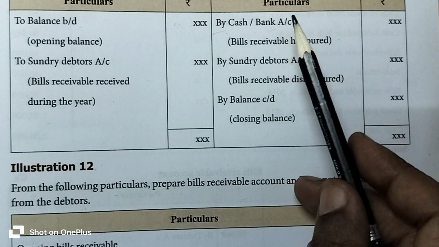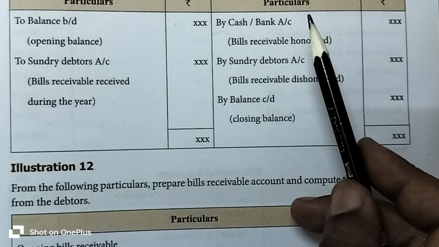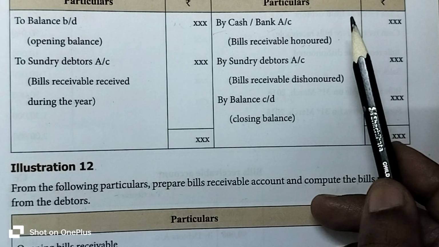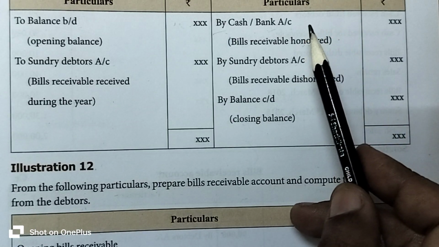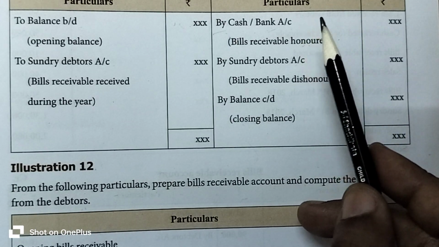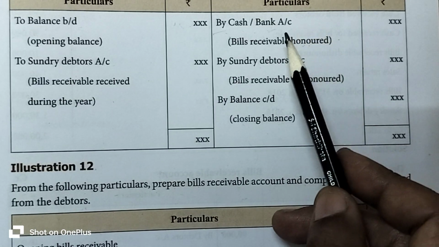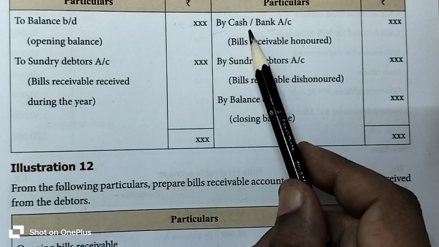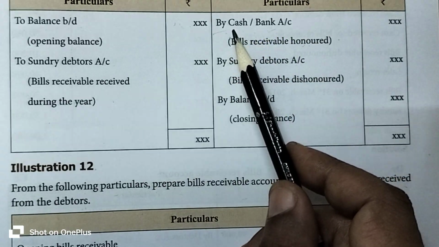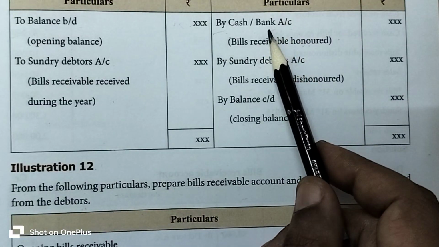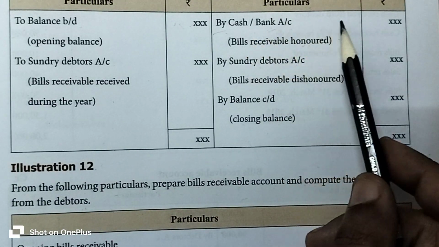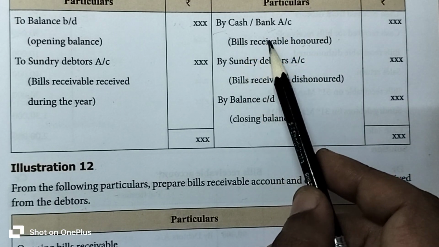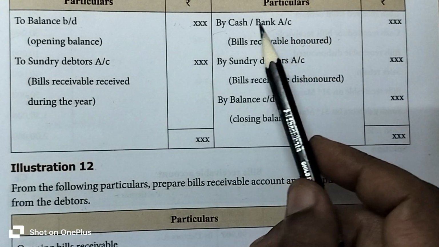On that future date, the date mentioned on the document, you deposit that bill into your bank account. Then that bill is cleared, that bill is passed, and you receive cash. So you write "By cash", or if you received cash through the bank, "By bank account" on the credit side. Within the bracket you write bills receivable honored, because that bill was passed.